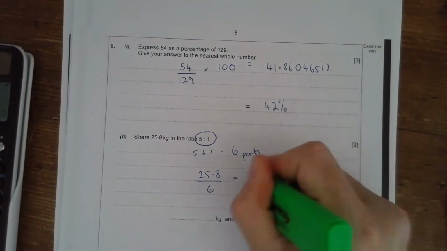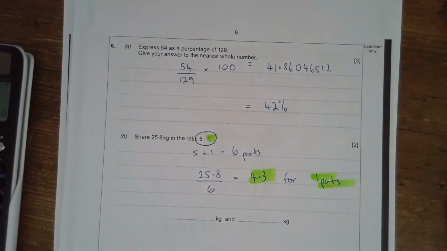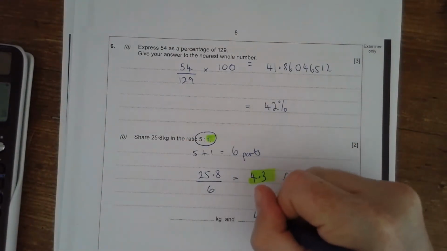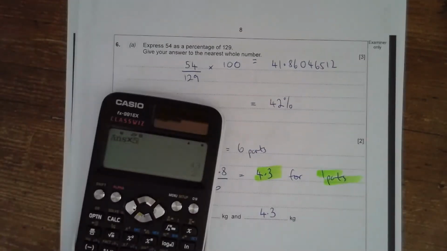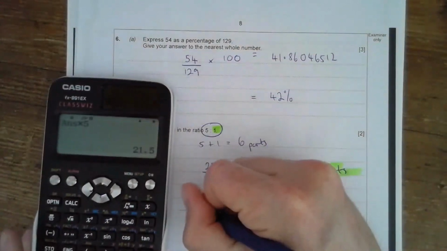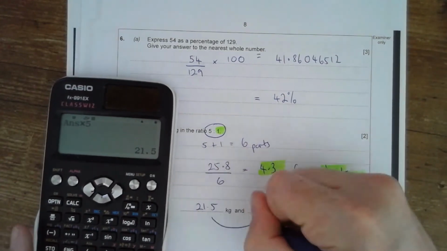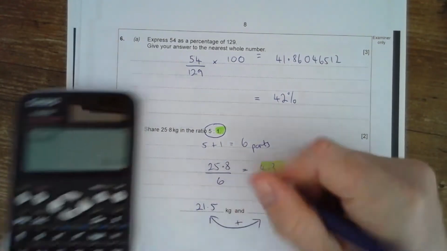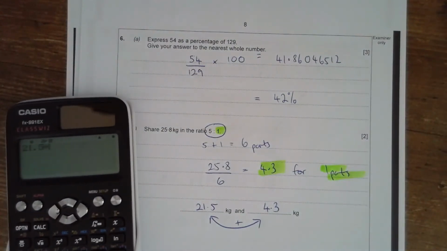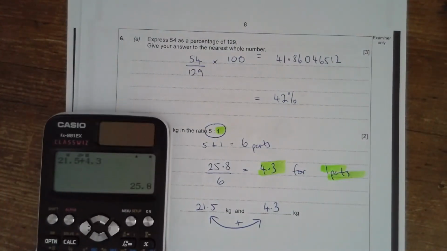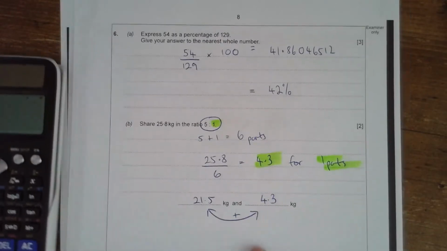Well, that's really easy for this bit here. That is 1 part. So I know what this is. That's 4.3 there. But this was 5 parts. So I need to do 4.3 times by 5 to get 21.5. And if you add these two numbers together, you should get the original amount. So 21.5 add 4.3 gives me 25.8, which is what I had originally. Okay.